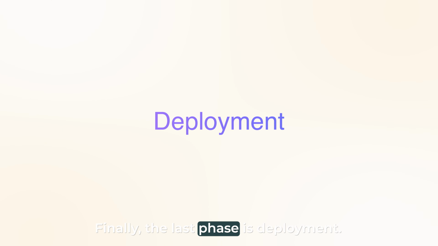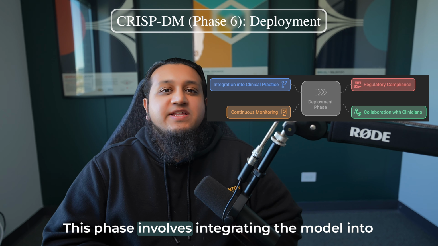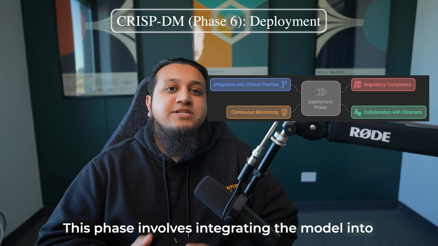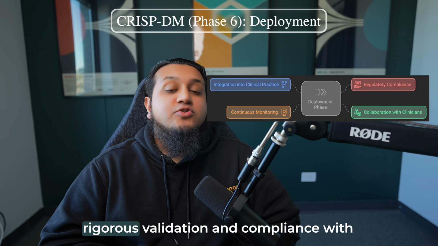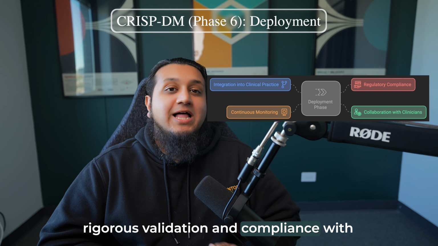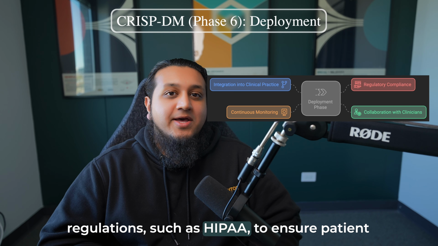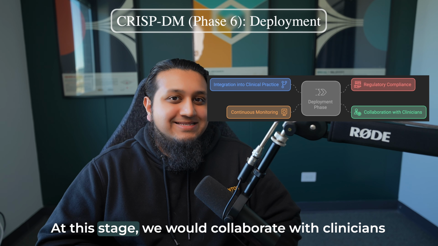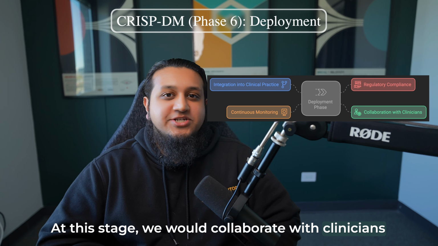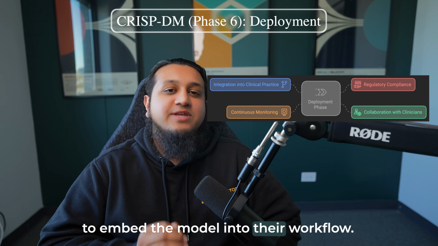Finally, the last phase is deployment. This phase involves integrating the model into clinical practice. Deployment in a healthcare setting requires rigorous validation and compliance with regulations such as HIPAA to ensure patient privacy is maintained. At this stage, we would collaborate with clinicians to embed the model into their workflow.